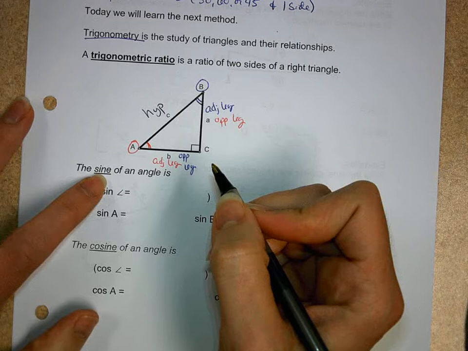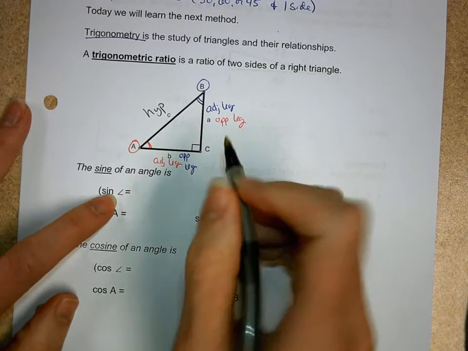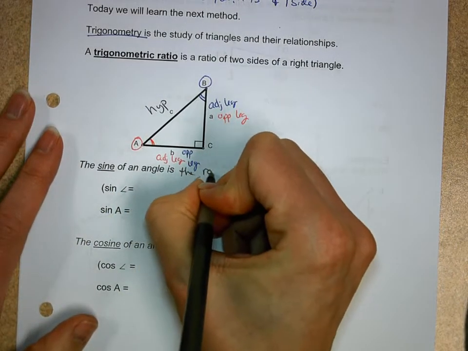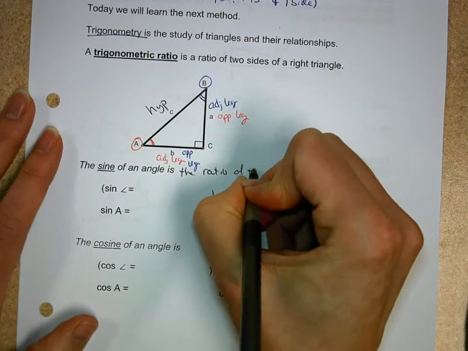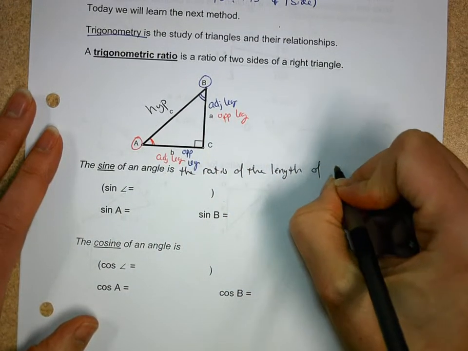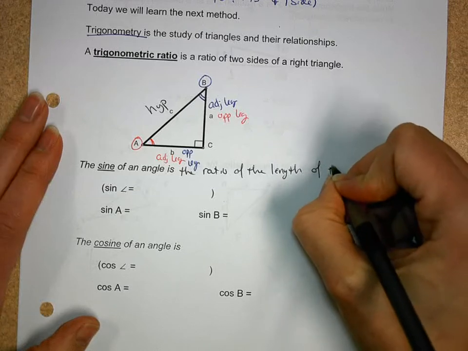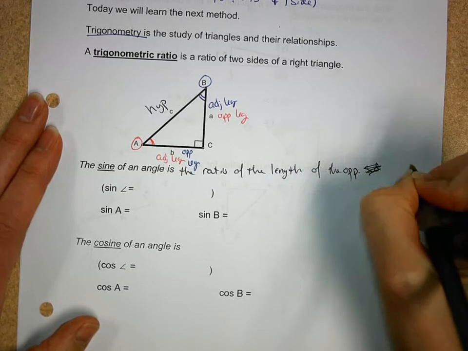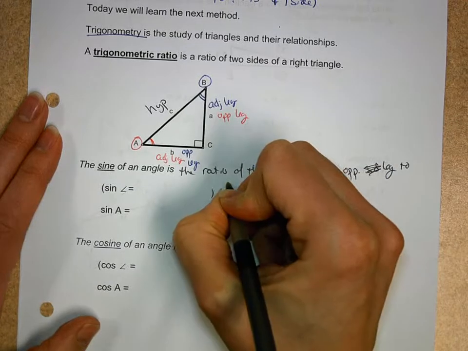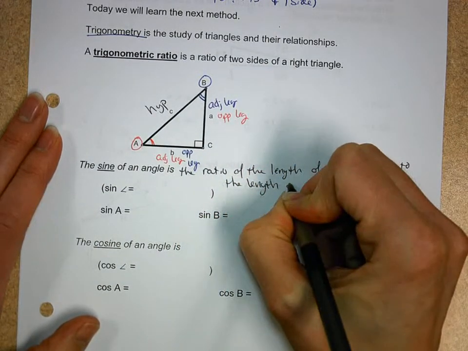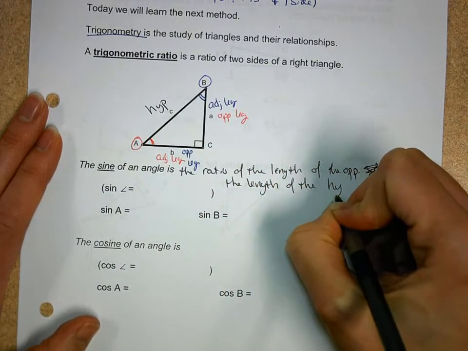So here's our first definition. The sine, S-I-N-E, we abbreviate it S-I-N, but the sine of an angle is the ratio of the length of the opposite side, excuse me, opposite leg, to the length of the hypotenuse.